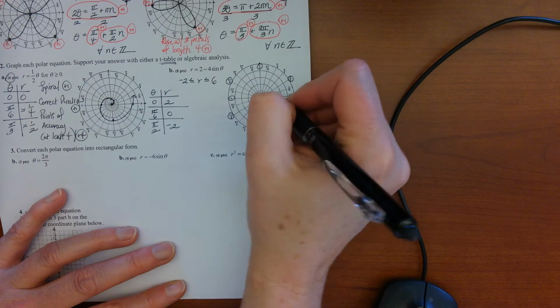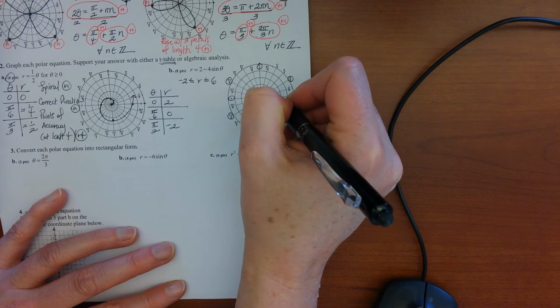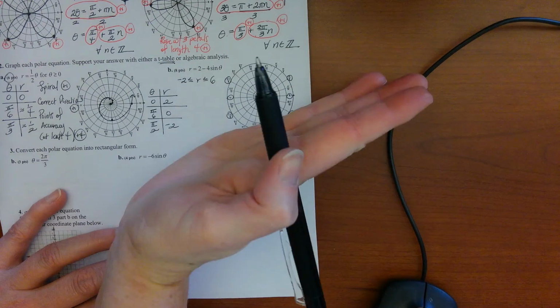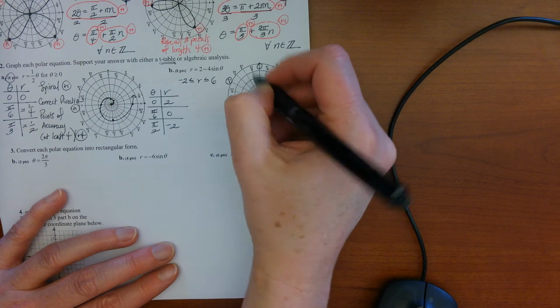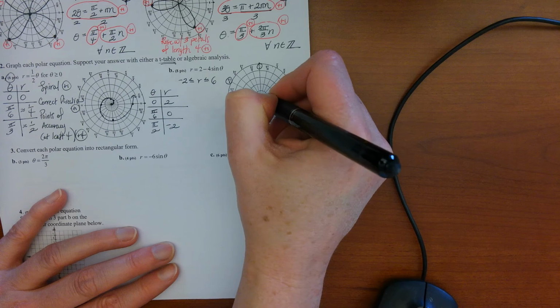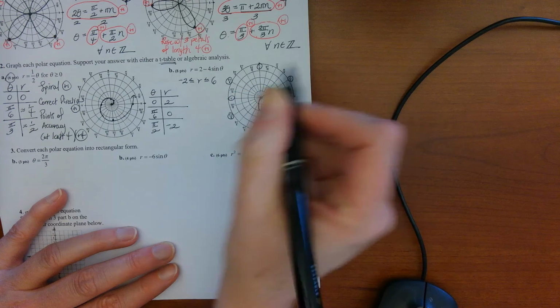Now, once you have these 3 points of accuracy, I do hope that you stopped and filled them together. So your R value would go from 2, and then as your angle increases, your R value would shrink down to 0. And then it goes from 0 to -2 there.